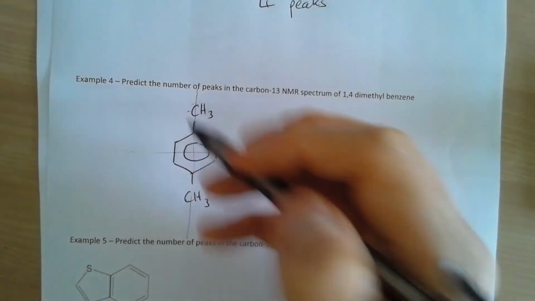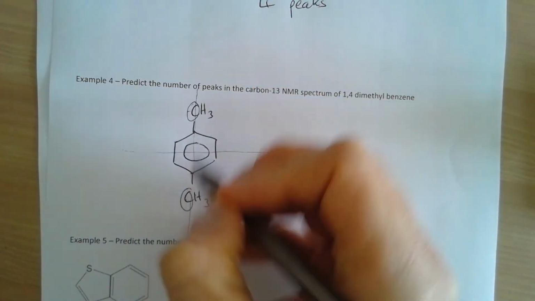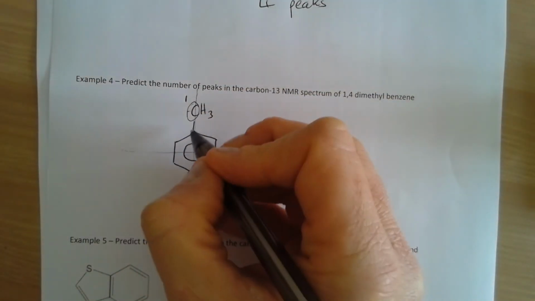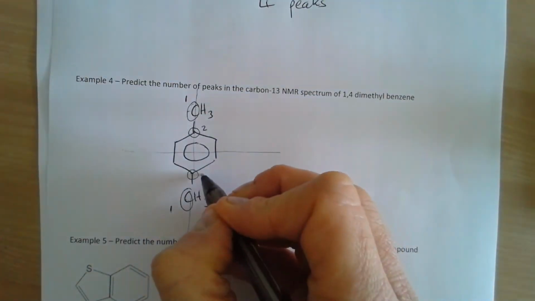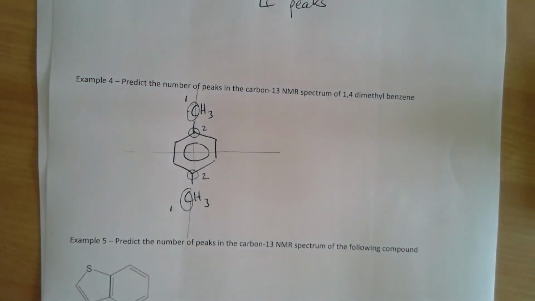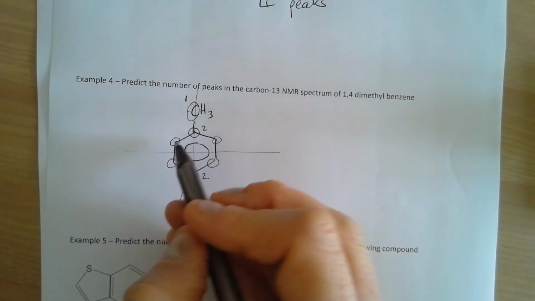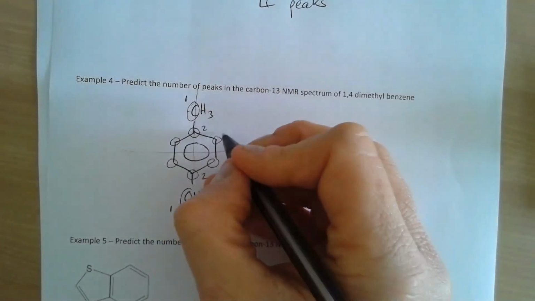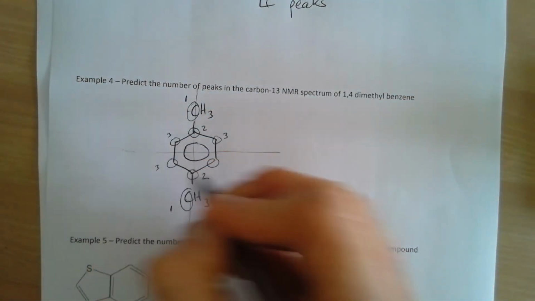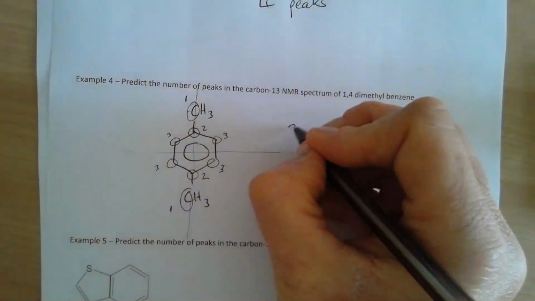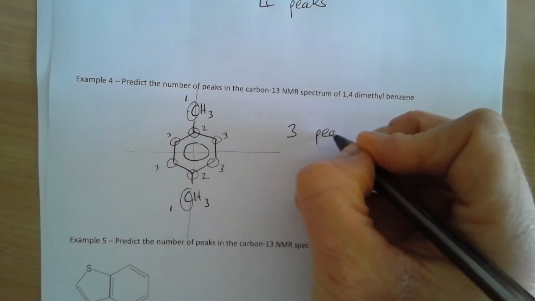These carbon environments here would be the same because of that line of symmetry, so number 1 there. This carbon environment here would be environment number 2. And then if we look at these, because we have a line of symmetry here, we would find in fact that this is all the same carbon environment. So we have got 3 peaks because we have got 3 different carbon environments.